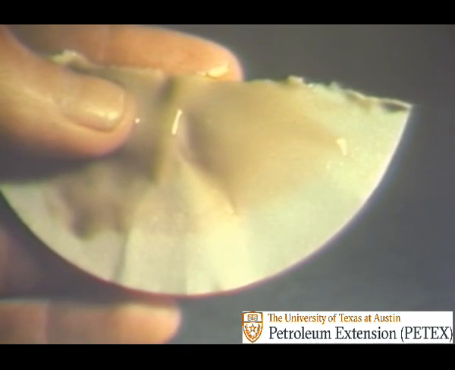But look at this filter paper. The tan material is solids that have been filtered out of drilling mud. So in a suspension, the solids are not dissolved in the liquid, are larger, and can be filtered out. But in a solution, the solids are dissolved and cannot be filtered out.